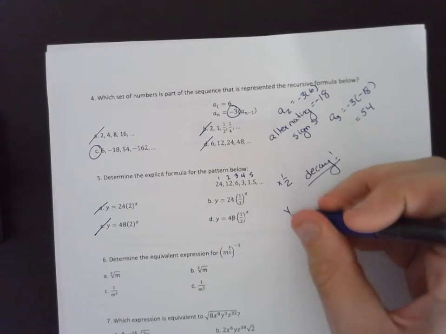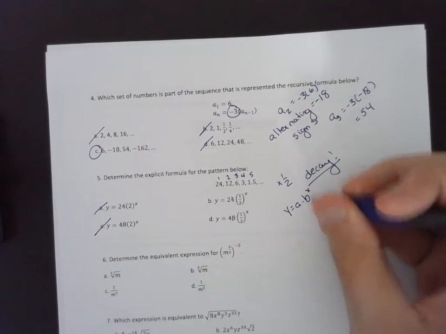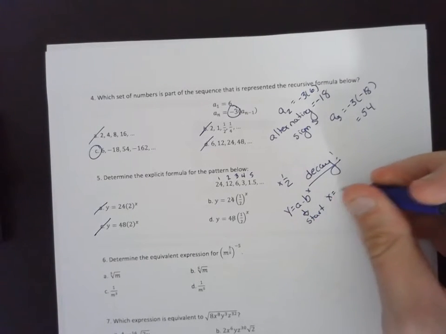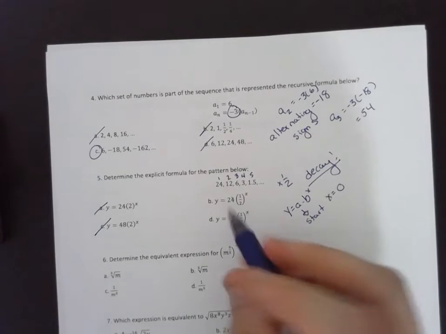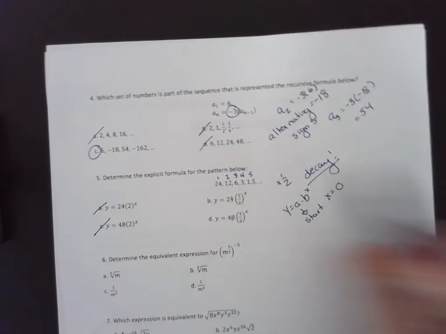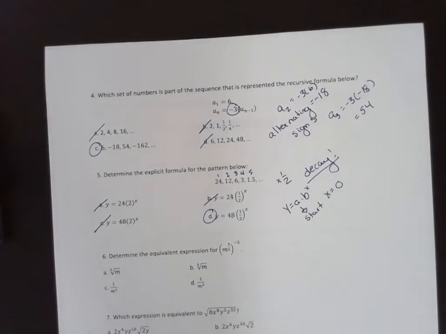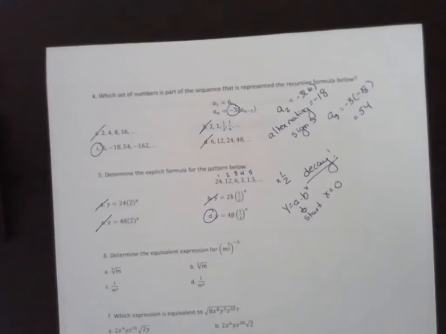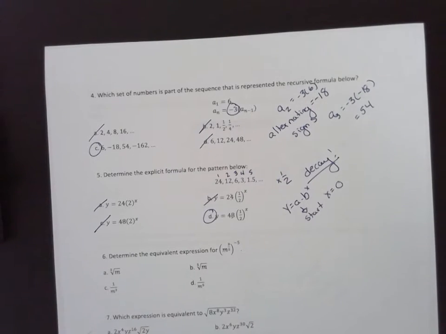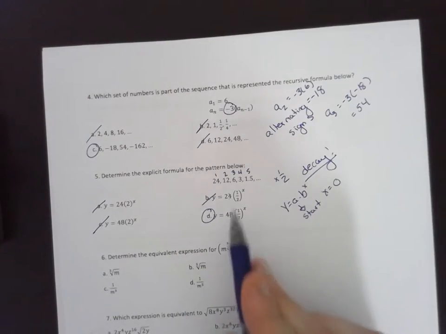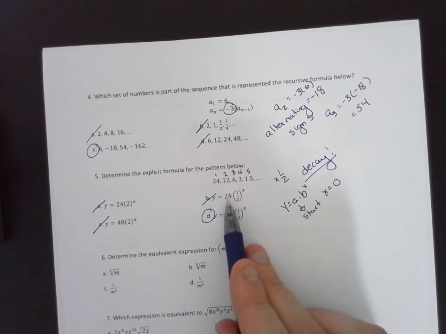Now remember, if I have y equals a times b to the x, a is my starting value. This is also when x equals 0. X equals 1 here, so this can't work. My starting value is D. Again, guys, it's incredibly important that you understand that a is a starting value, and that's when x is 0. That's basically your y-intercept. This is where the graph crosses the y-axis. It crosses the y-axis at 48. All right? X equaling 1, that's when it hits 24.